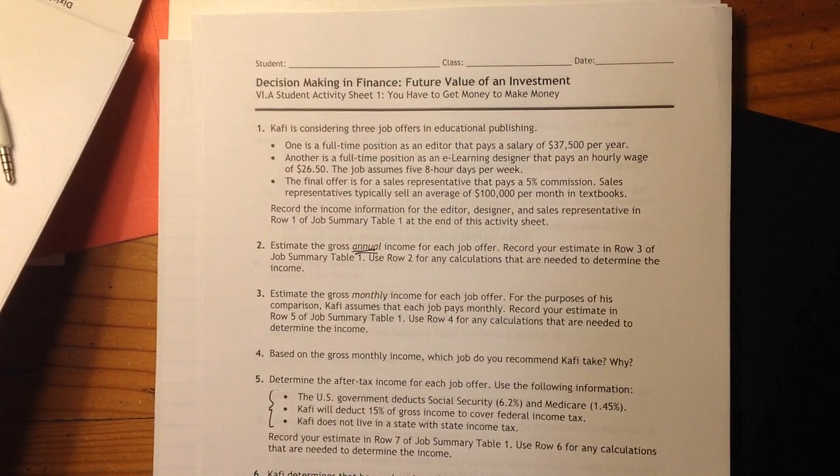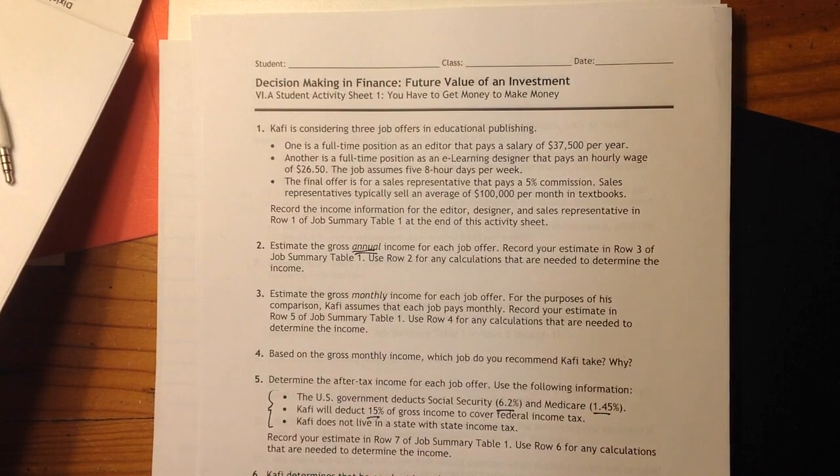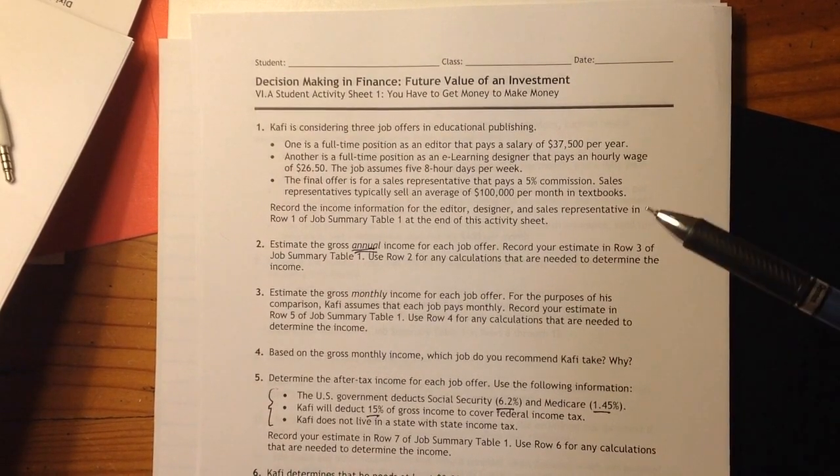Just to give you a hint here, the easiest thing is probably going to be to take your percentages. You've got 6.2%, you've got 1.45%, you've got 15%. Add them together to get a total percent of tax, change it to a decimal by moving your decimal point over a couple times, and then multiply that by whatever your income is.